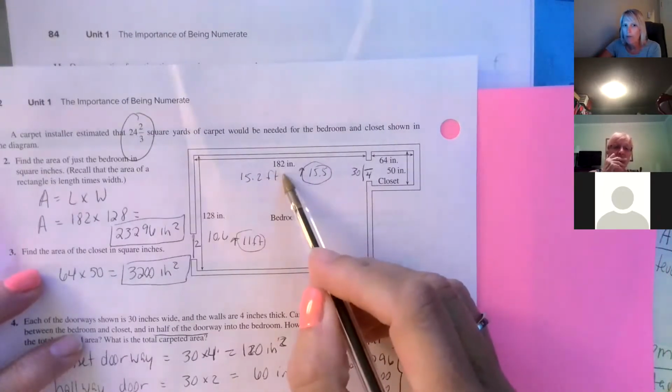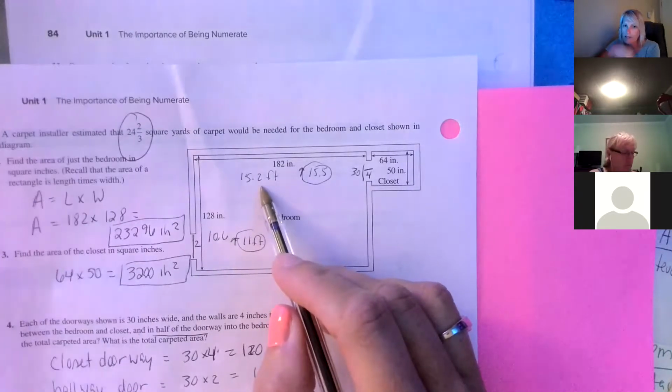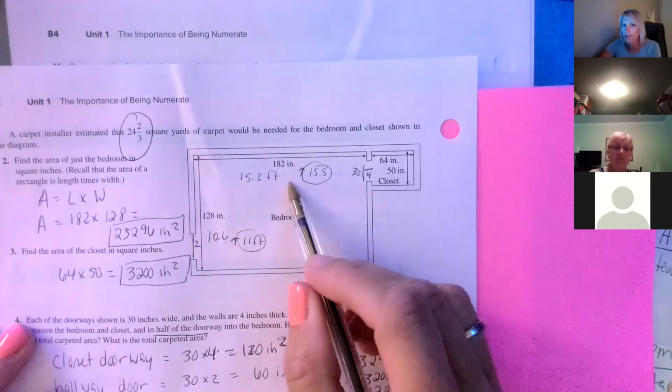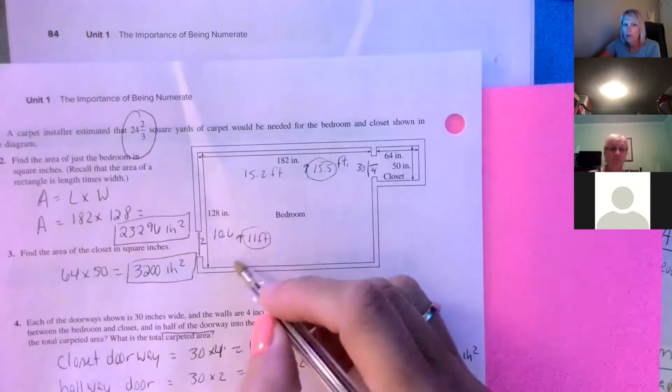Here we go. So if you go back to your map of the bedroom, question number 2, 128. Yeah, I've already written on mine, but so I took all my inches, and if you divide by 12, then they go into feet. So this is 15.2 feet, but they said that they always round up to the nearest half foot. So I put an up arrow to remind myself, I rounded this to 15.5 feet. So you're going to need to do that for all of your measurements because they want you to find the closet. You'll have to find the closet and the bedroom.